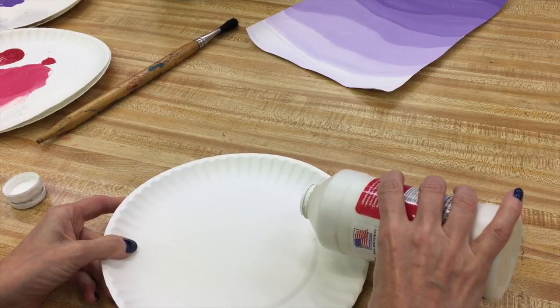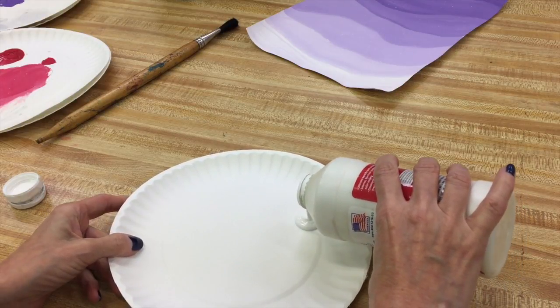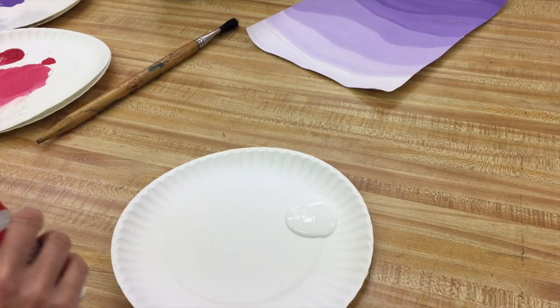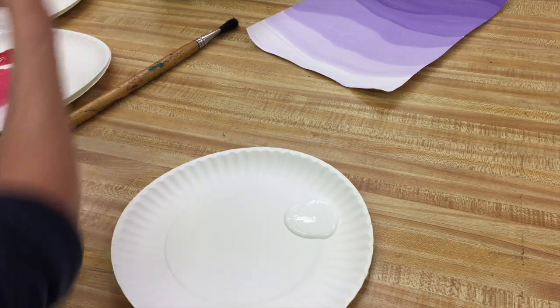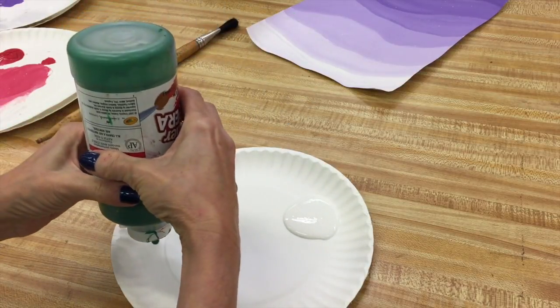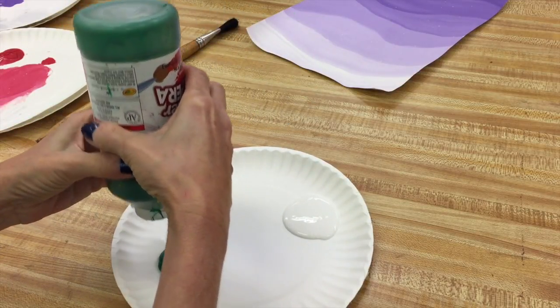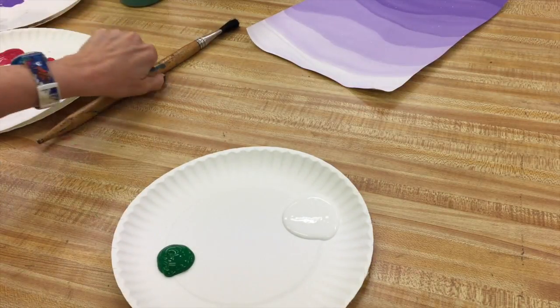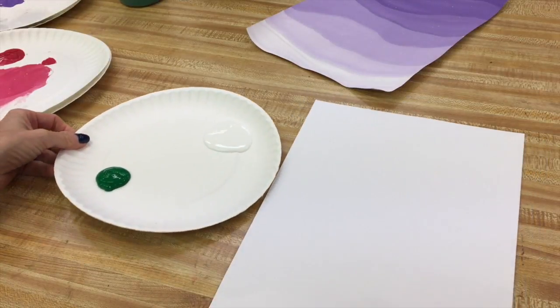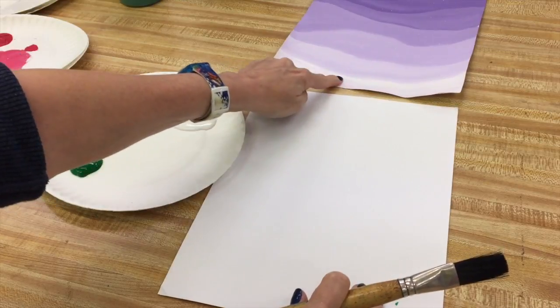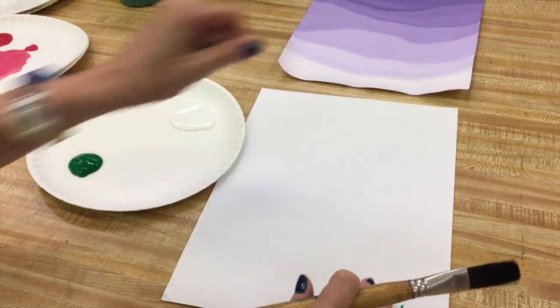So I'm going to pour some white on one side of my plate, and I'm going to take some green paint and put it on the other side of my plate. And this is how we start. At the bottom over here, you can see it's pretty much white.